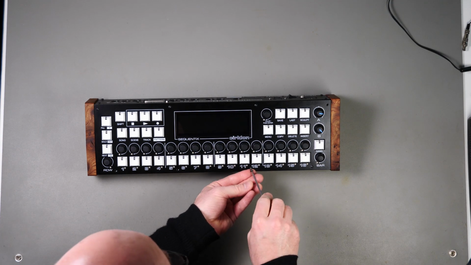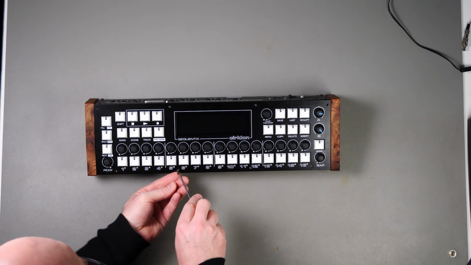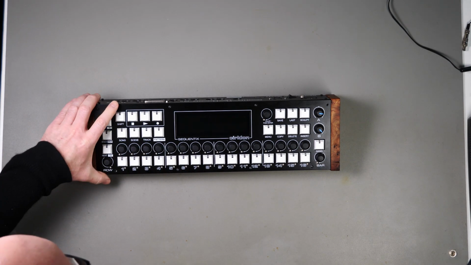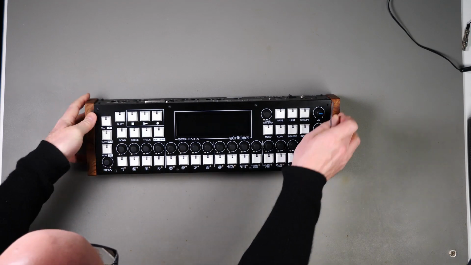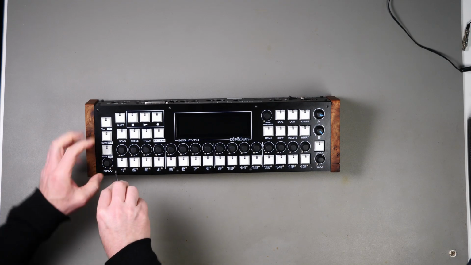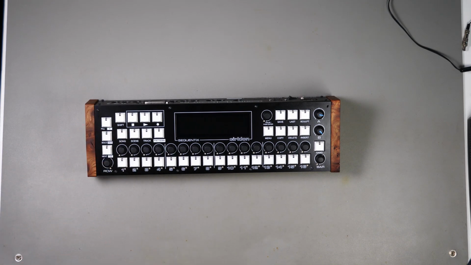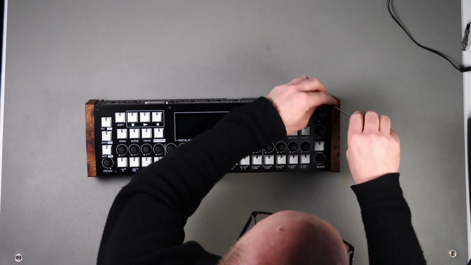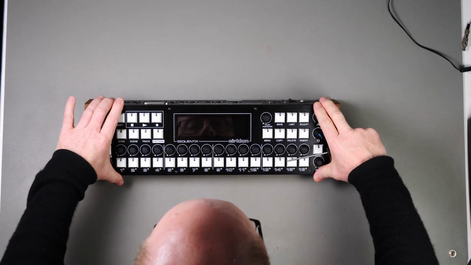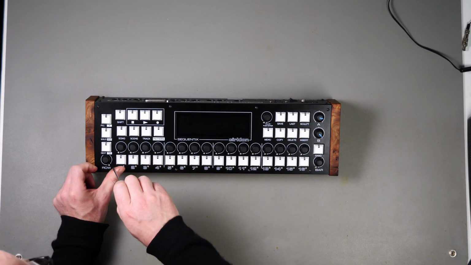And the last of the front panel screws. So with all the screws in, I'll just give them a final little tighten.